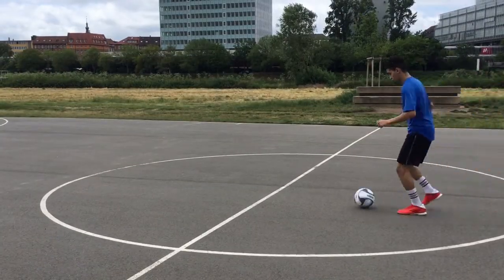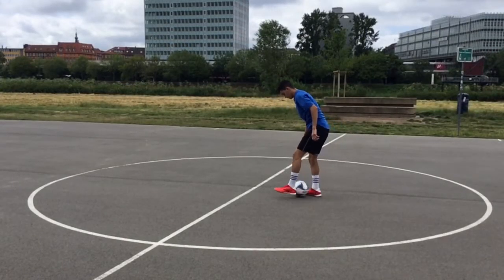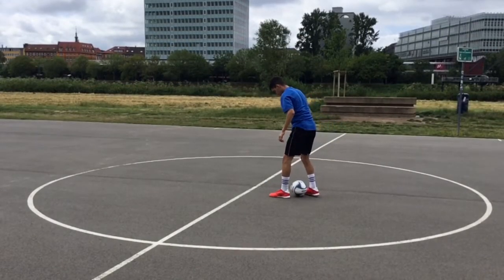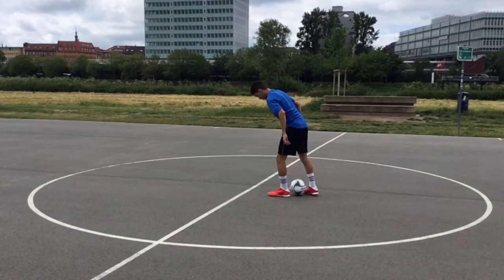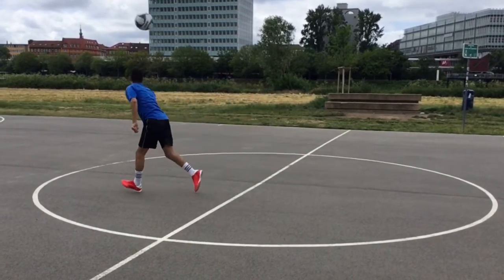The first is the place of your foot in front of the ball. Then you have to roll the ball after your calf, and then the last step is doing a small jump and flick it with your front foot over your head.